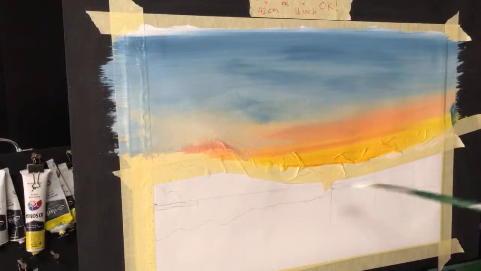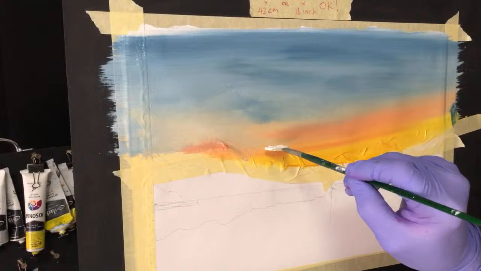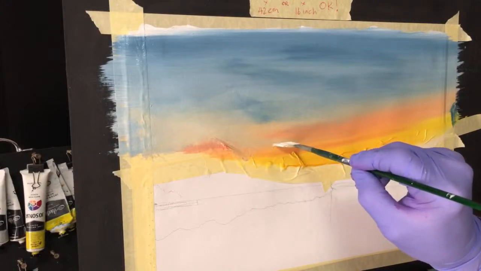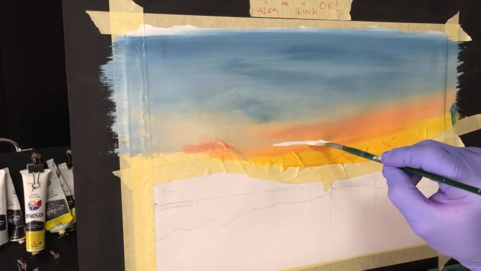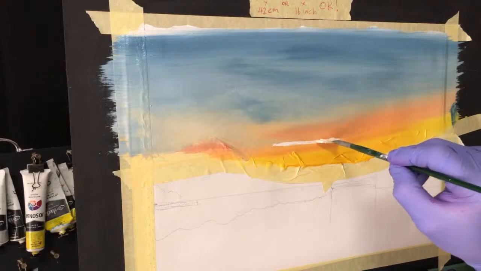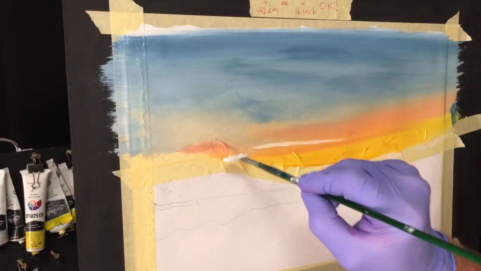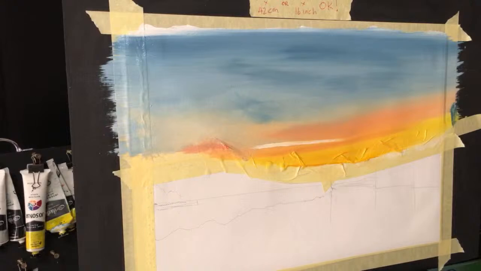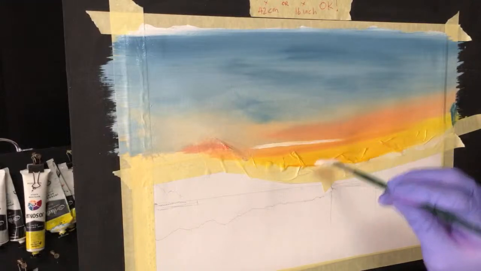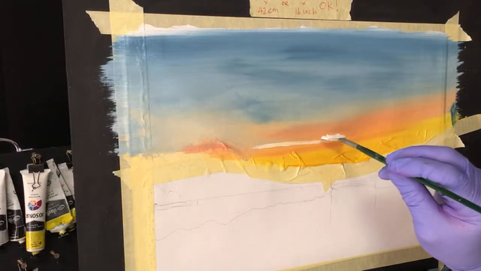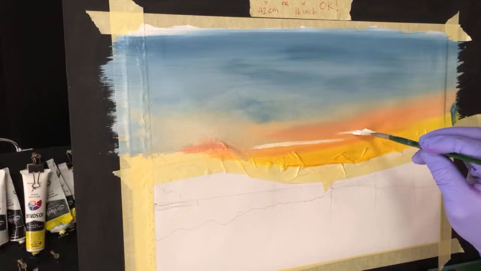Where's my tape? I'm just trying to see where my tape is there. There it is there. I want some lineal stuff way down here, just to create distance. So I'm going to use the actual brush to create this.